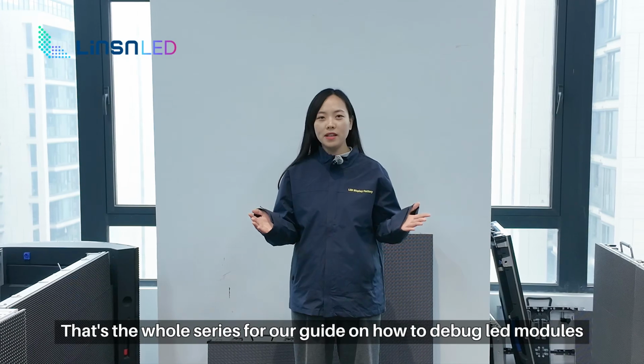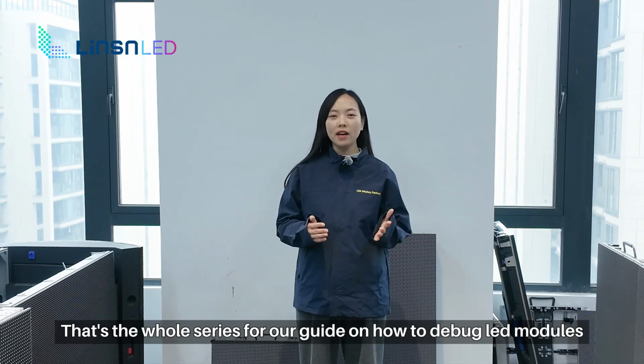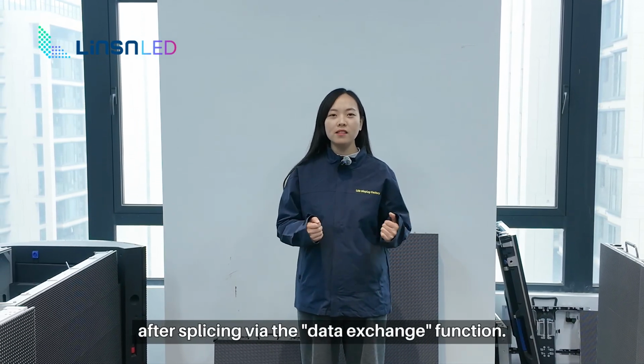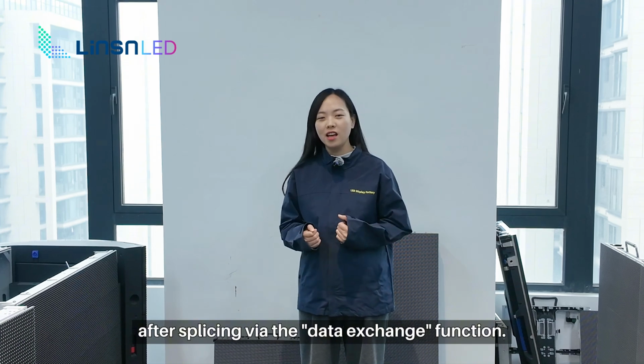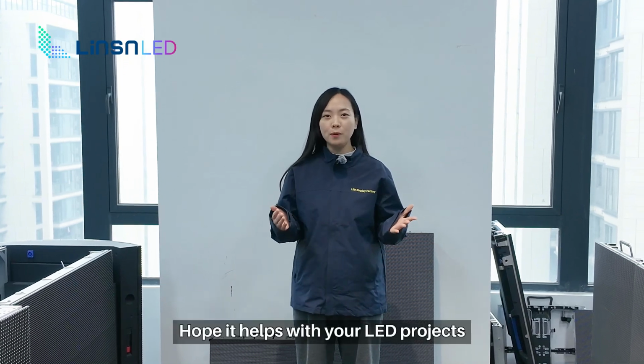That's the whole series for our guide on how to debug LED modules after splicing via the data exchange function. Hope this helps with your LED project.